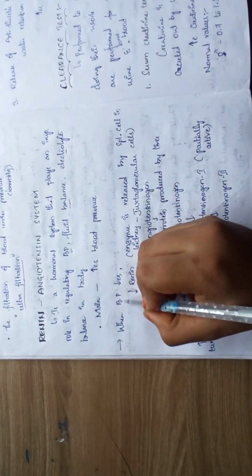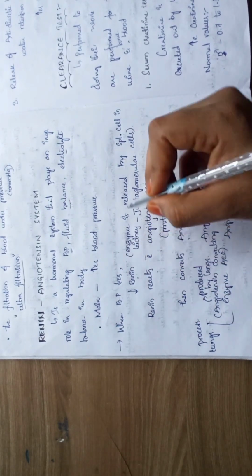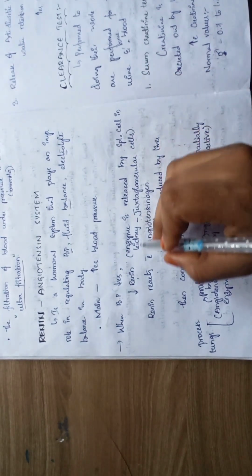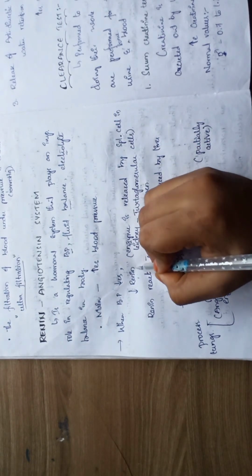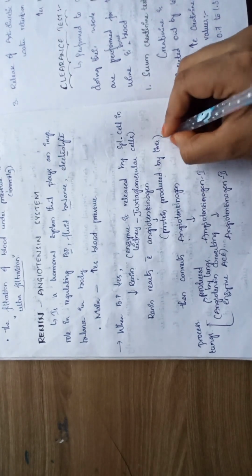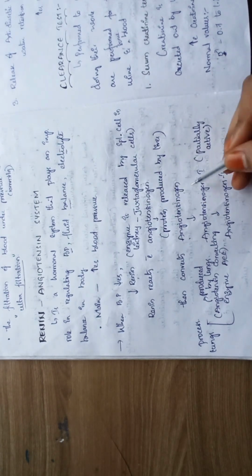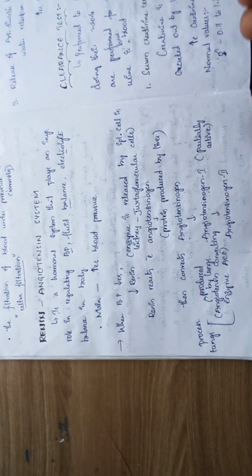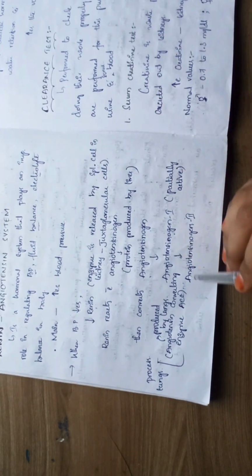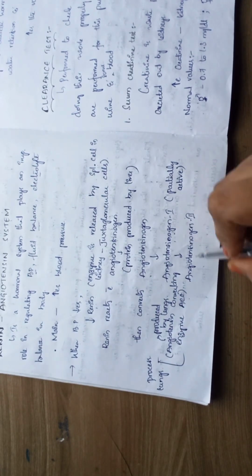What happens when blood pressure decreases? Renin, an enzyme, is released by special cells in the kidney called juxtaglomerular cells. Renin reacts with angiotensinogen, a protein produced by the liver. In this reaction, angiotensinogen converts into angiotensin 1, which is partially active, and then converts into angiotensin 2. Angiotensin converting enzyme converts angiotensin 1 to 2.